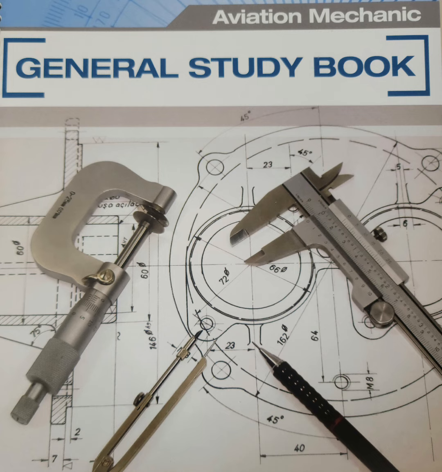Most anodic: magnesium. Most cathodic: stainless steel. The total piston displacement in a reciprocating engine is the volume displaced by all the pistons during one revolution of the crankshaft.